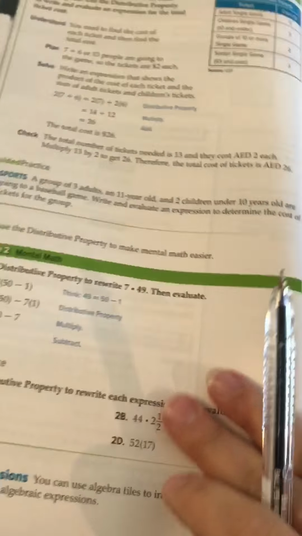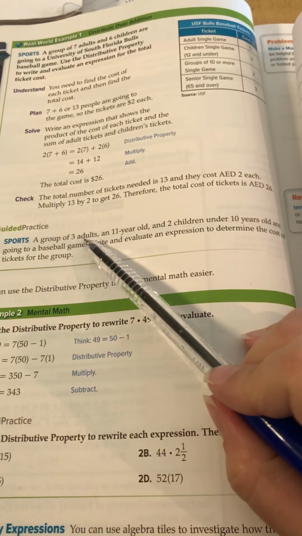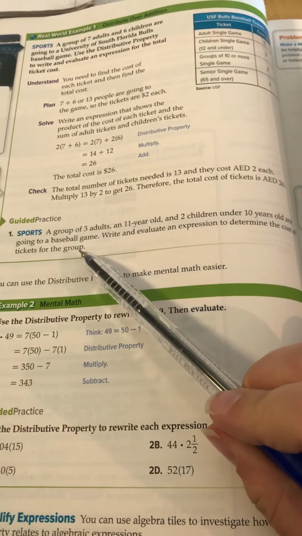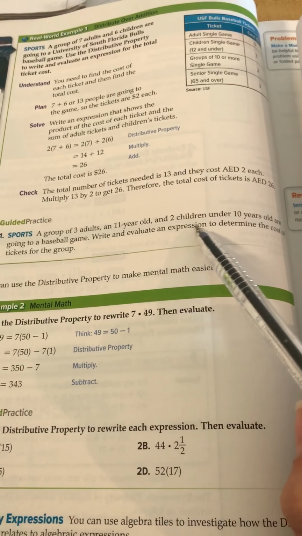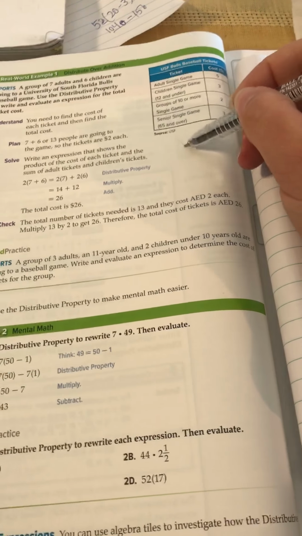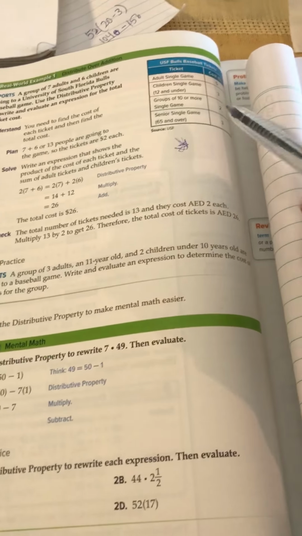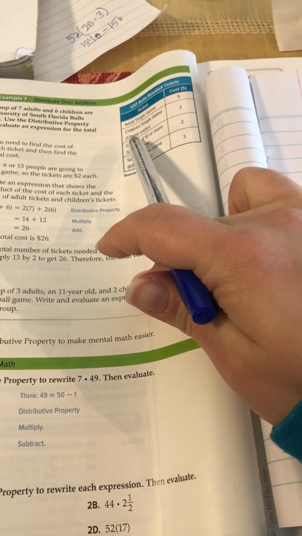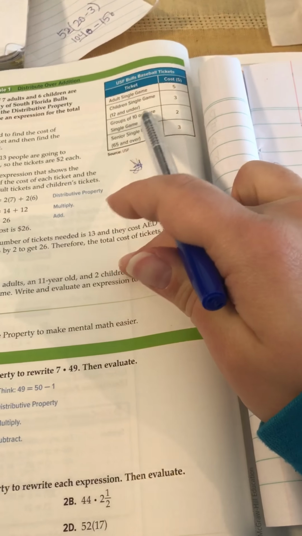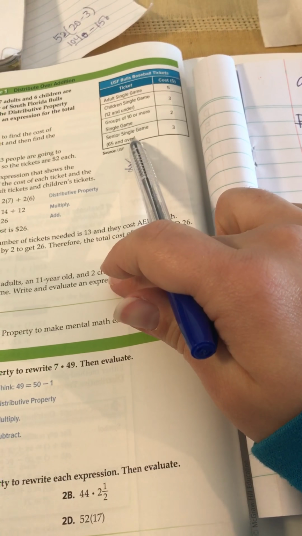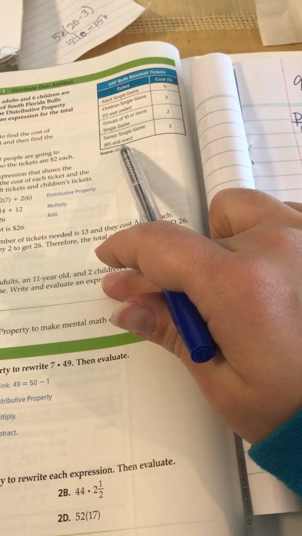So let's do the guided practice for lesson 1-4. If we look at this one, it says a group of 3 adults, an 11-year-old, and 2 children under 10 years old are going to a baseball game. Write and evaluate an expression to determine the cost of tickets for the group. So we notice that we have to look it up here for our prices. It says that adults cost $5 to go to the game. Children 12 and under would be $3. Groups of 10 or more are $2, and if you're a senior, which is 65 years old and over, then you would pay $3.